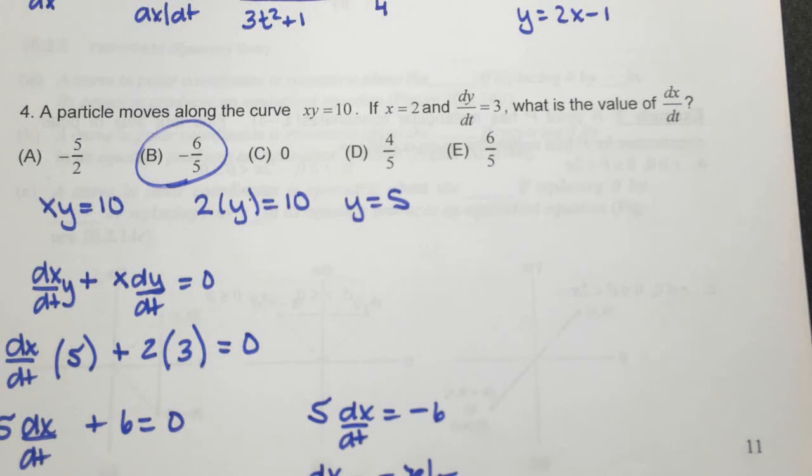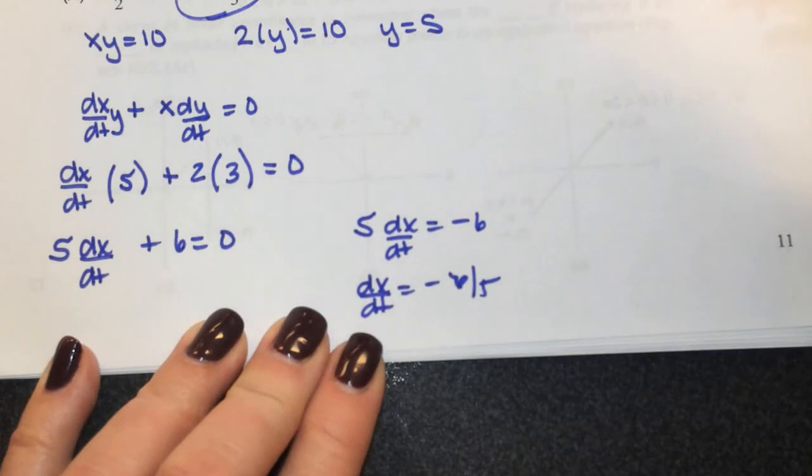So using your product rule, again in your implicit differentiation, the derivative of x with respect to t is my dx/dt times y, plus x times the derivative of y with respect to t, which is your dy/dt. Now they told you that x is equal to 2. Well, if x is equal to 2, you can find out that y is equal to 5, and then plug in the values that you know and solve for dx/dt. So we end up with negative 6/5 as the answer.